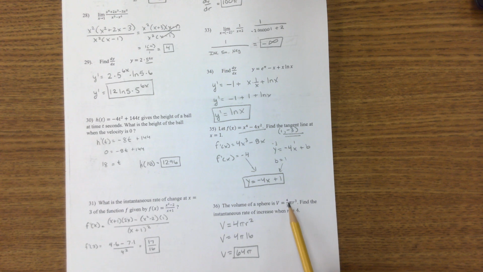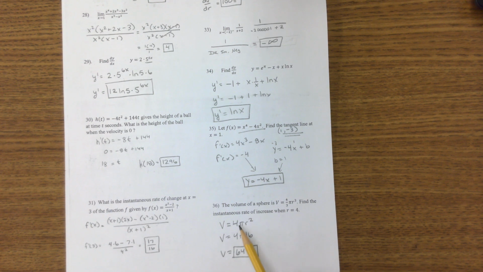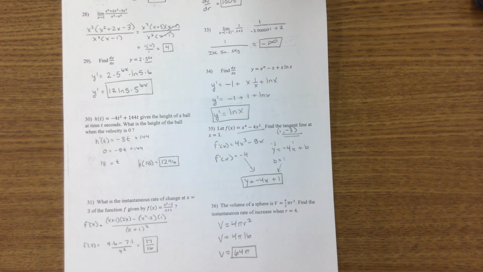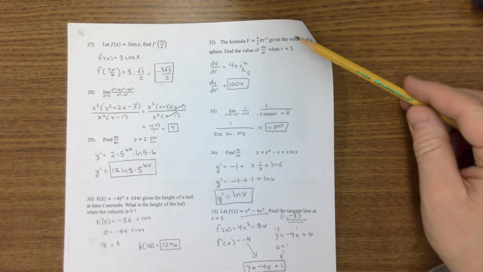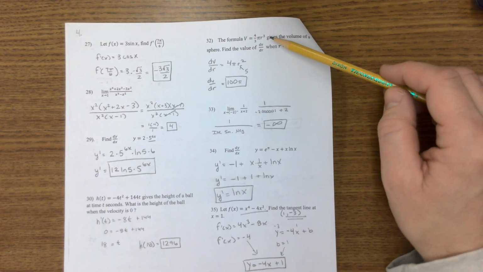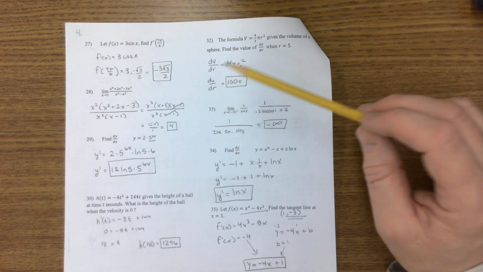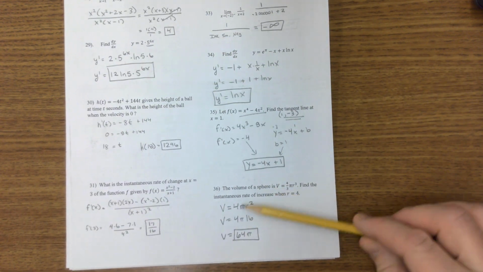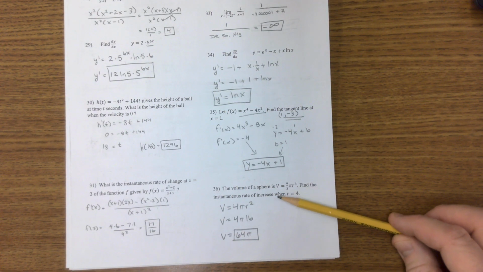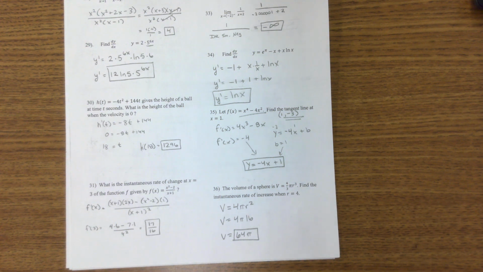Instantaneous rate of change. Take the derivative, plug in r. This is when you have different rates changing, you have to do, down here. When you have the instantaneous rate of change, you simply have to take the derivative, plug in 4. That's all it's asking. It's saying how is the volume changing at that one particular point.